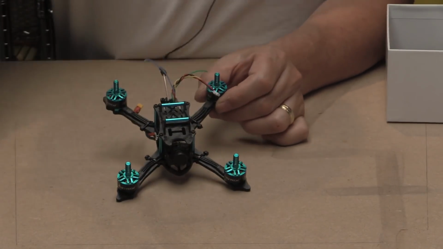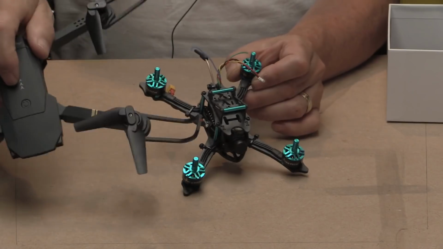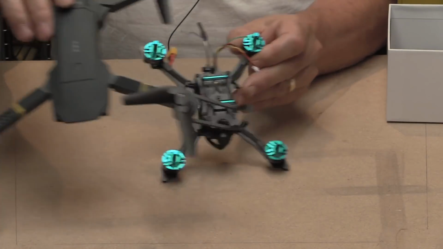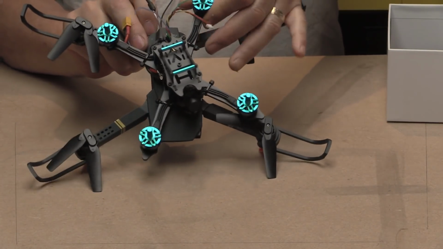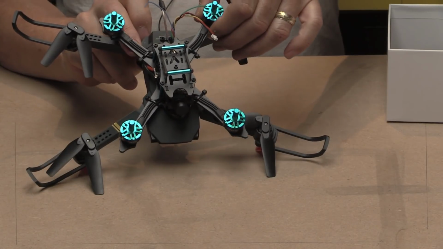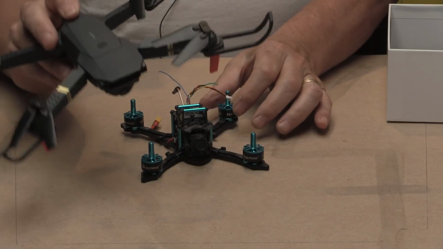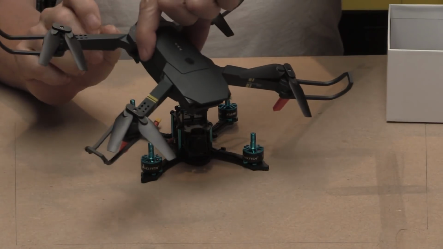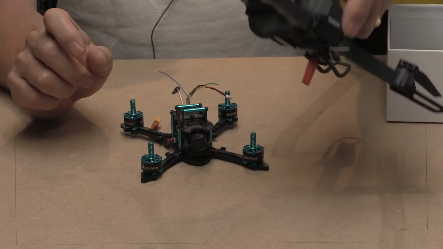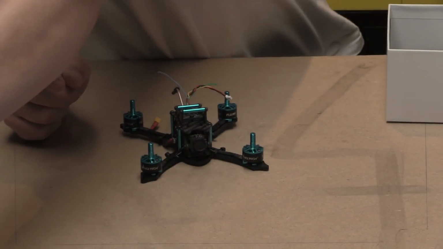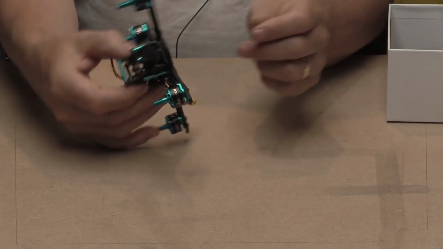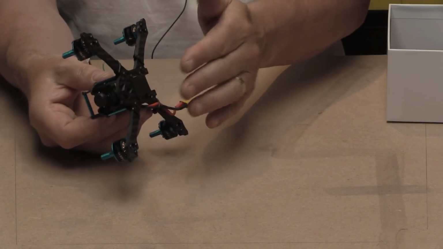You can see when I compare it to this one, it's actually smaller. The difference is this one is made out of plastic, very lightweight, with little batteries, and you have to have a dedicated battery that's going to fit in the battery compartment. Whereas this one, you actually strap a battery onto the bottom.